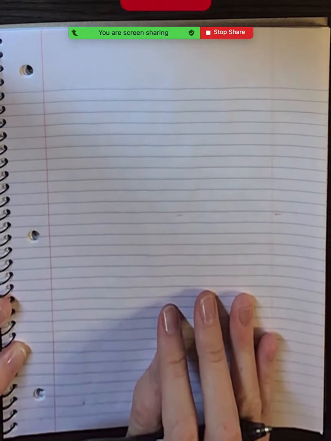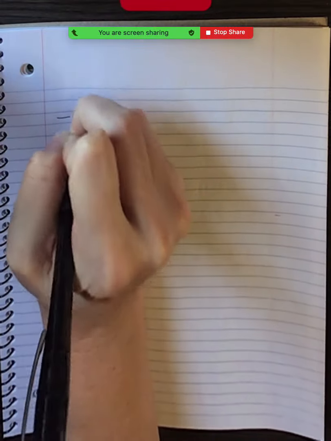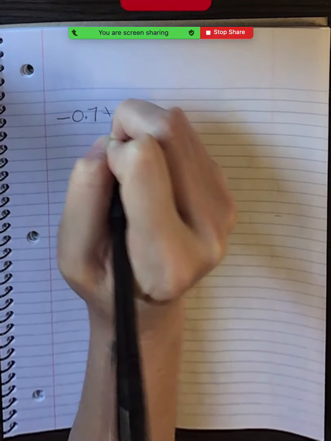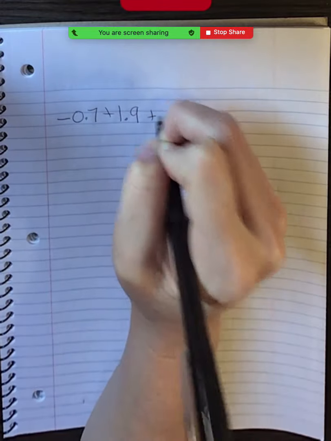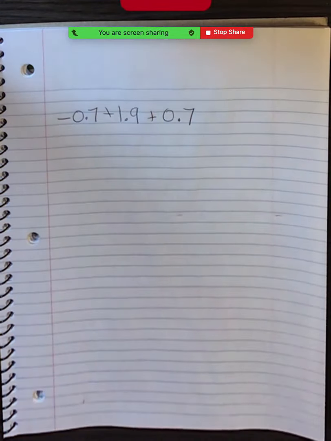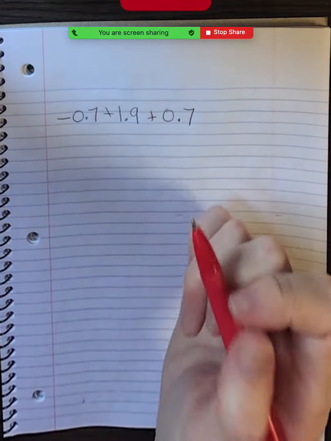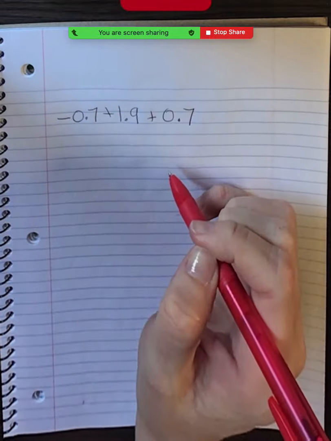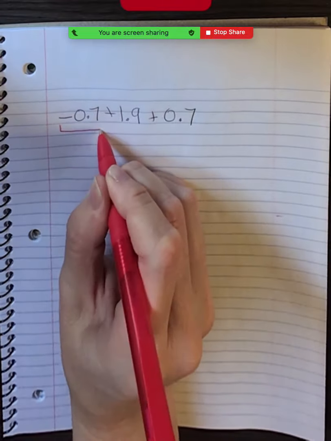All right. So just a couple of examples, and that will give us lesson 2.2. So we have negative 0.7 plus 1.9 plus 0.7. Okay, so we don't want to use our calculator. So it tells us we can add numbers in any order. I notice that I have a negative 0.7 and a positive 0.7.